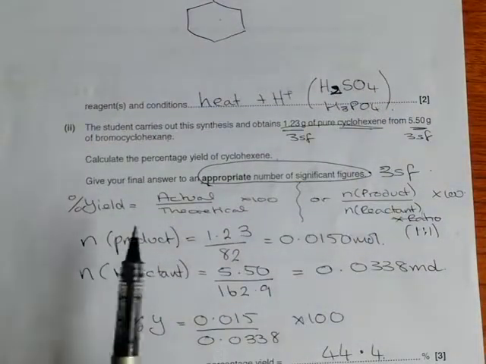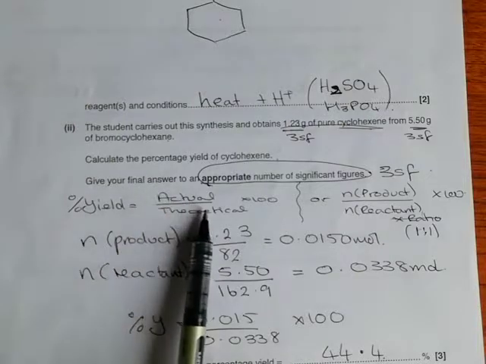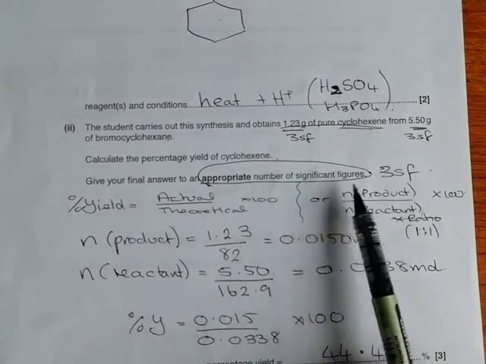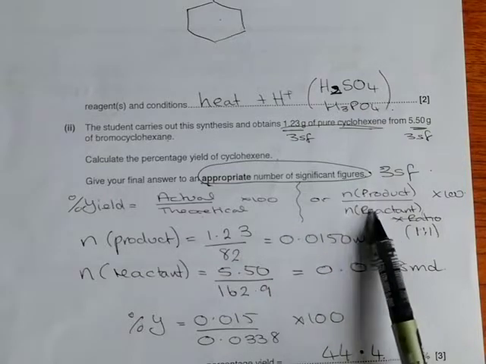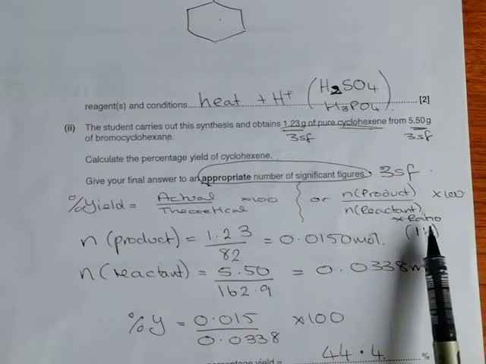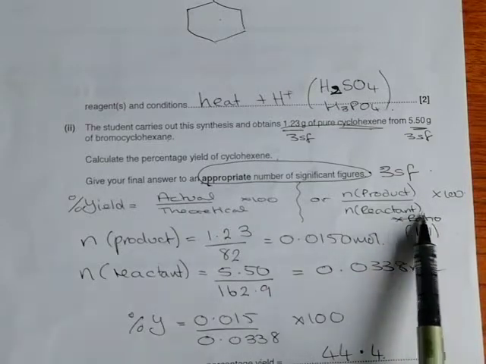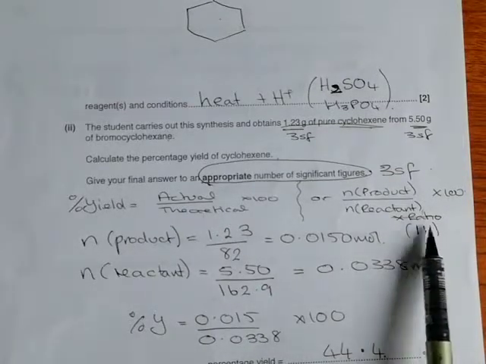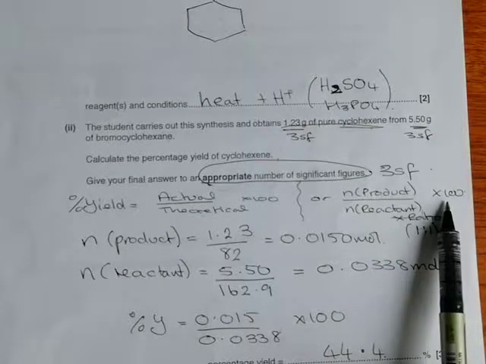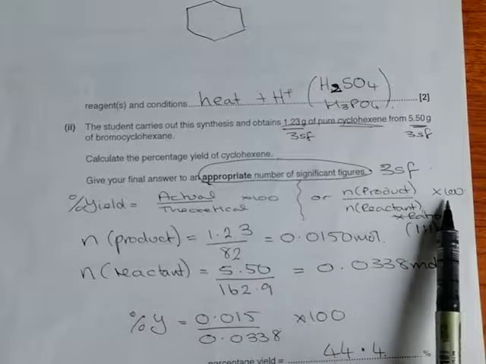So begin always with how are you going to calculate it. You're going to do actual over theoretical times 100, or you might prefer to do the version of product over reactant times ratio. Now in this case, as most organics are, it's a 1-to-1 ratio, so that cancels out. So it's just moles of product over moles of reactant times by 100. So that's the version I'm going to go for.